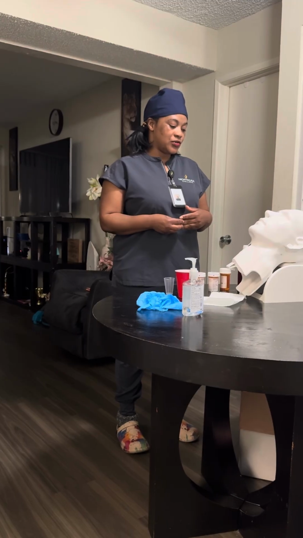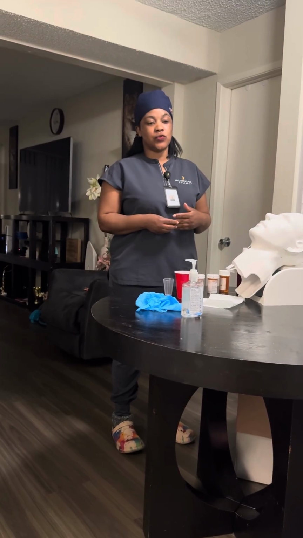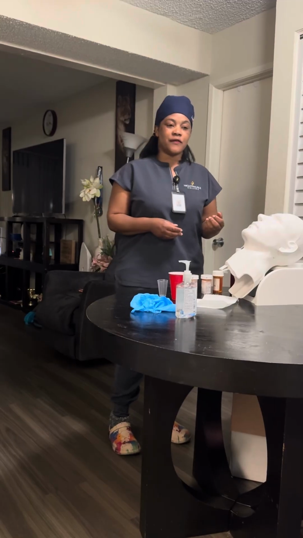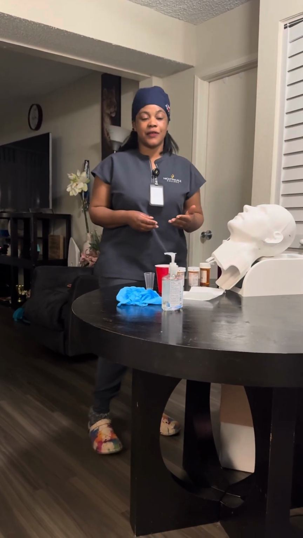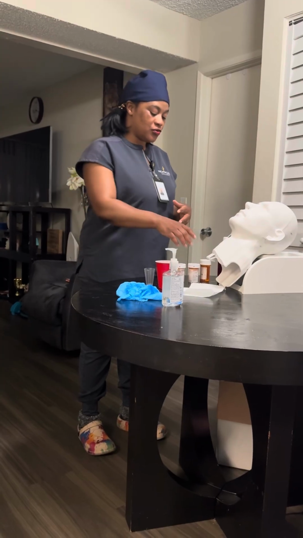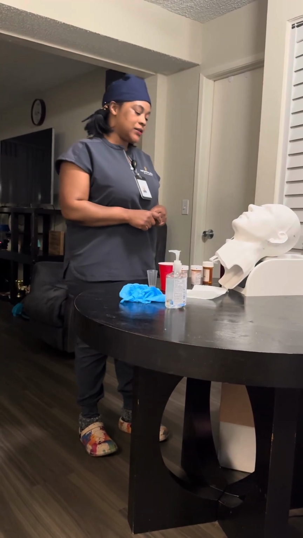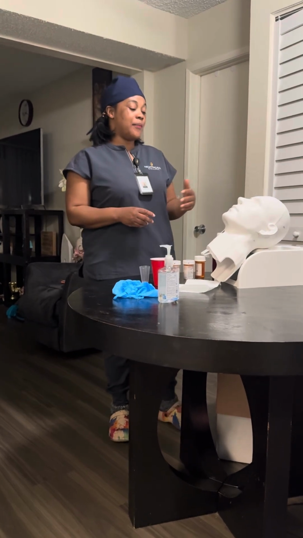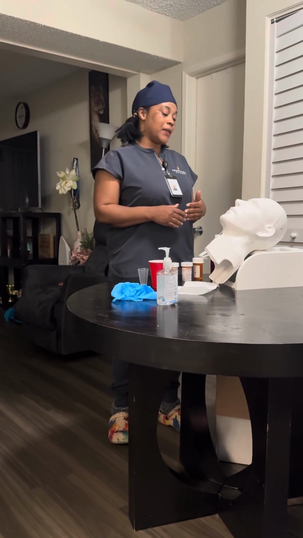After I've introduced myself, I verify my patient with 2 identifiers. Would you please tell me your first and last name? So they tell me their first and last name and their date of birth. After they've told me, I check their wrist band to verify it's the right patient. So after verifying it's the right patient, I position my patient in a better position.